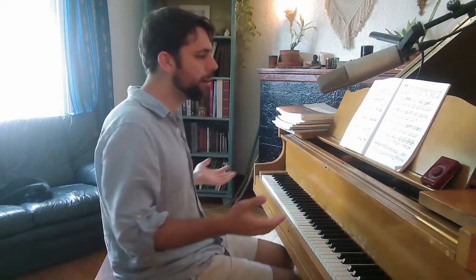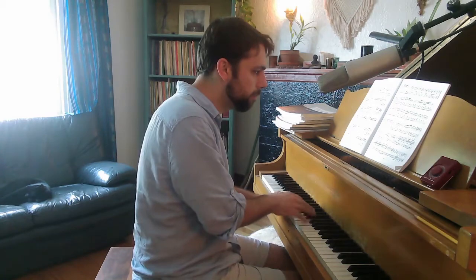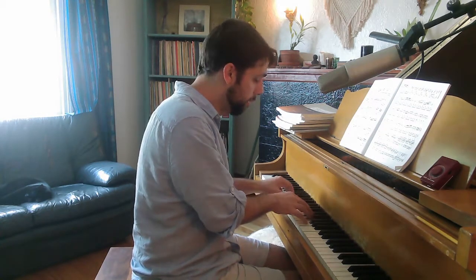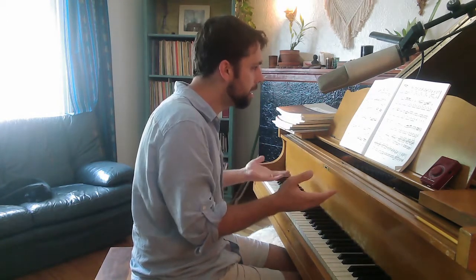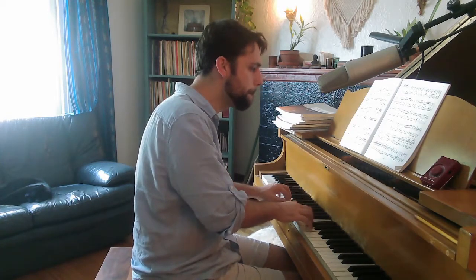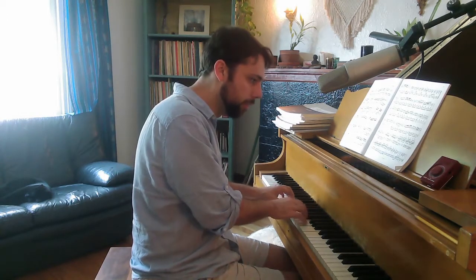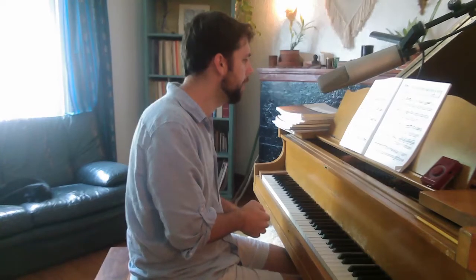So we have here what appears to be the theme. We've come back to C major. We're back in C major. It's the same as the beginning, an octave lower. A bit different than what we had in the beginning.